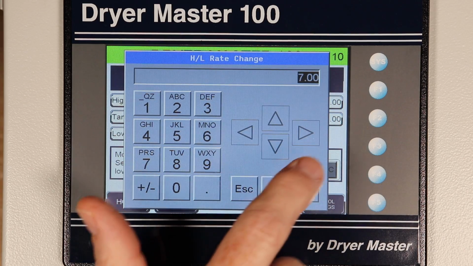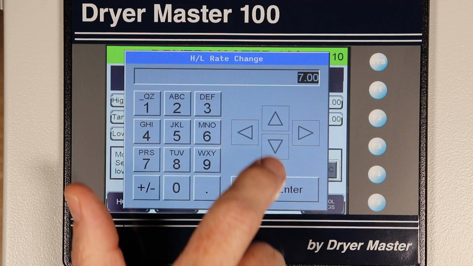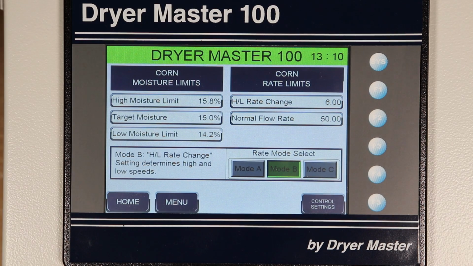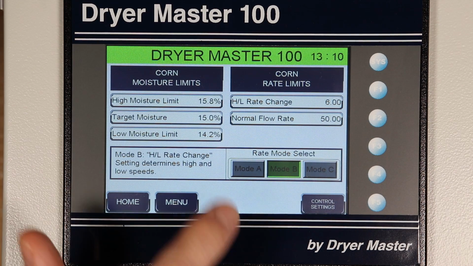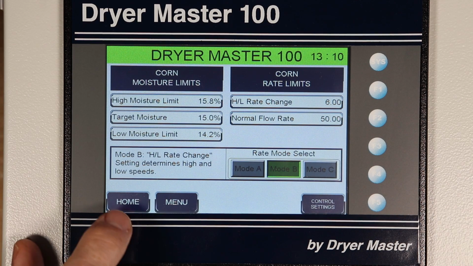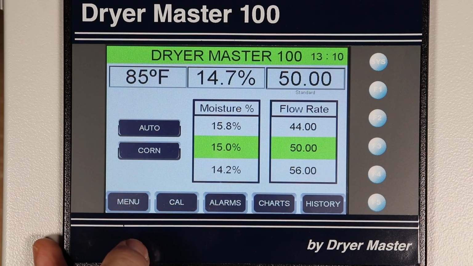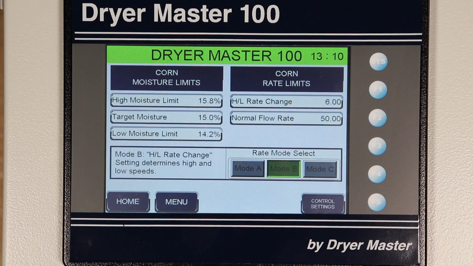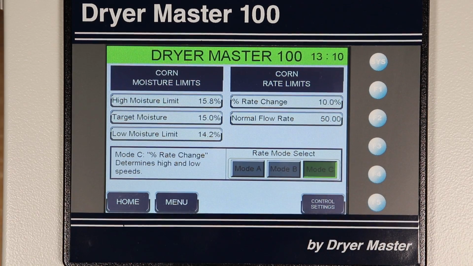So if I change that, for example, and I make that 6, then if we went back to the main screen, we would see that the normal flow rate was 50, the high and low would be 56 and 44. And we'll just take a quick look here. We've got 56 and 44. But so basically what's happening is you're setting one and then you're setting an up and down, okay? Mode C is very similar.